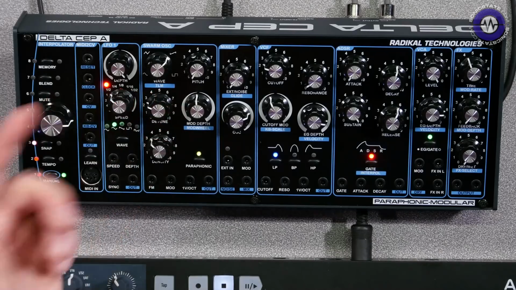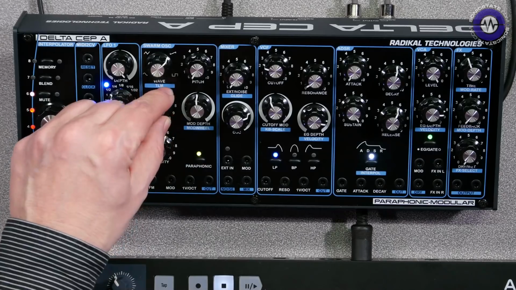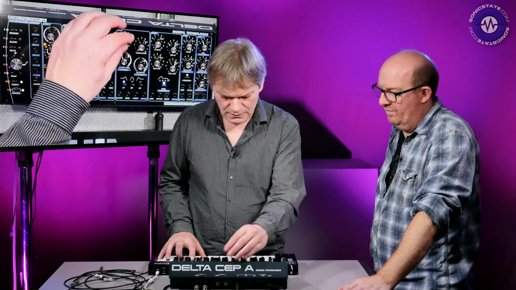And here we have always still 2 oscillators per voice, so that you have this frequency. So you can detune them. Yeah.